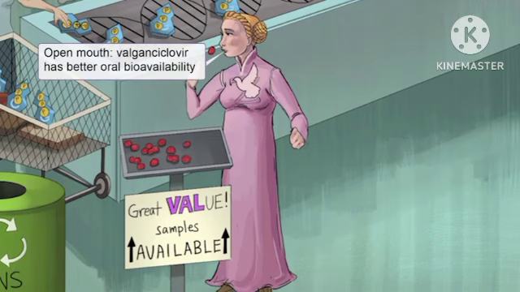She will represent valganciclovir, a prodrug of Gancyclovir with better oral bioavailability. Notice that the word value highlights valganciclovir. And she is tossing one of the samples into her mouth in order to emphasize increased bioavailability, which is also indicated by the available sign with upward arrows. Valganciclovir is as effective as IV ganciclovir for the treatment of CMV retinitis, and is also indicated for the prevention of CMV disease in high-risk solid organ and bone marrow transplant recipients.